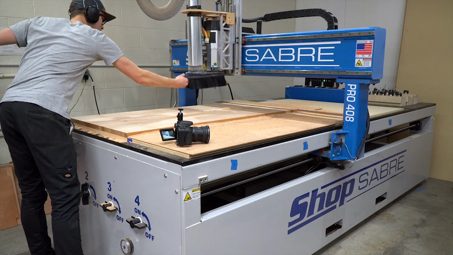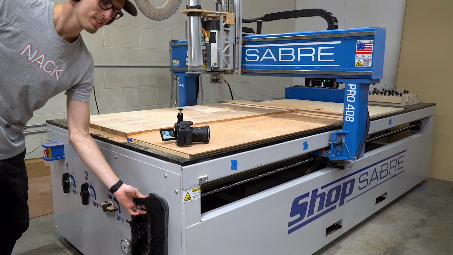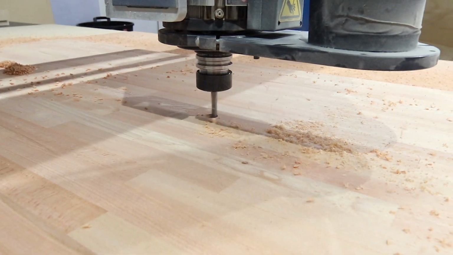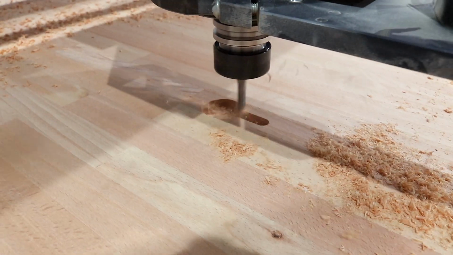Smart move, past Justin. Take that boot off so we can see what's going on. You can see this 1440 just cuts really beautifully.